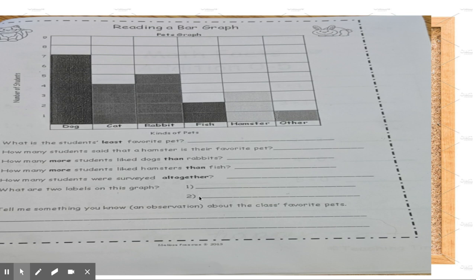Then next to the number 2, you're going to write kinds of pets, because that's showing us on the bottom that these are all kinds of pets that the students have. So on number 1, write number of students, and on number 2, write kinds of pets.